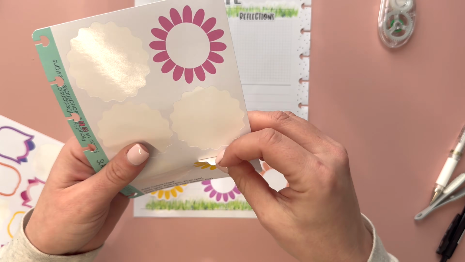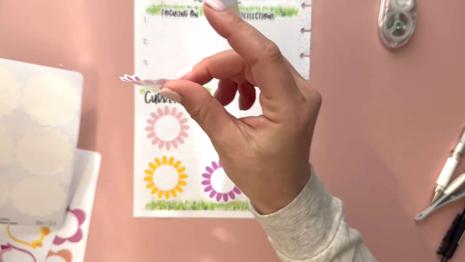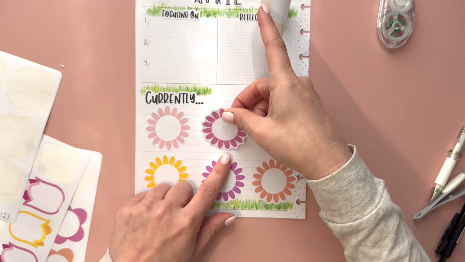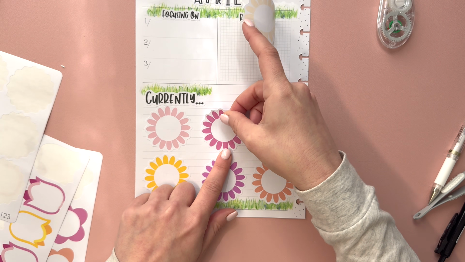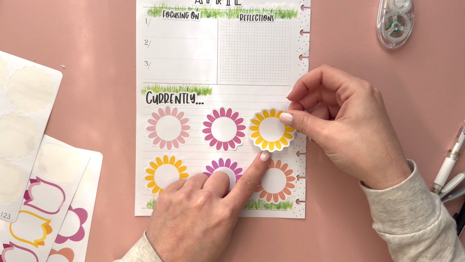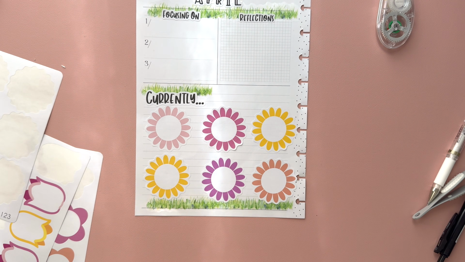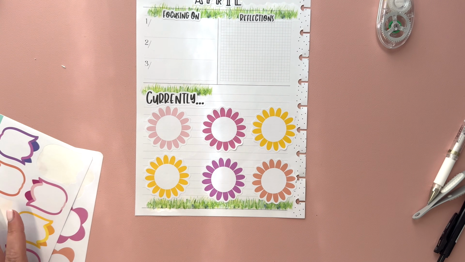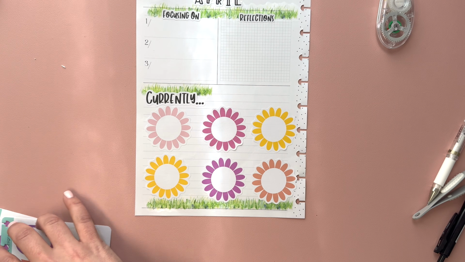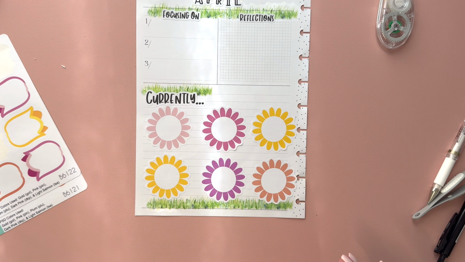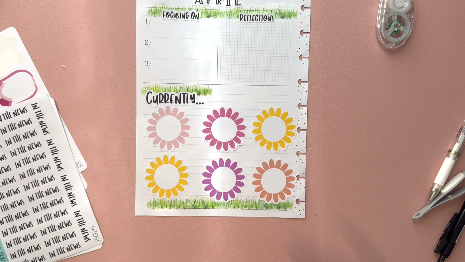We need this one and this one. And let's get this. Okay. I feel like that looks better. I don't think those are perfectly centered, but they're close. So now we have some room for currently words.